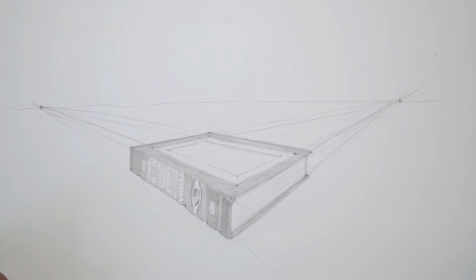You can move on to establishing some of the more of the details. Like on the top cover, we have the name of the book. You don't have to write it out because letters in perspective are a whole different topic that we won't go into today.